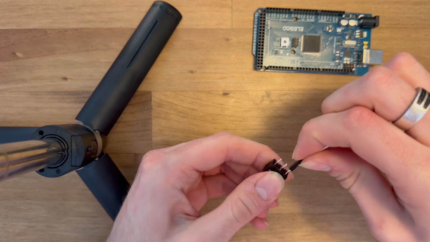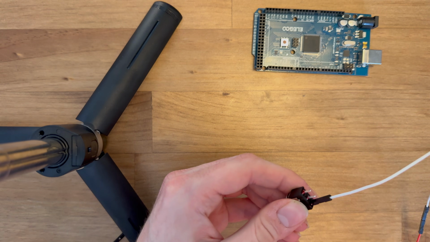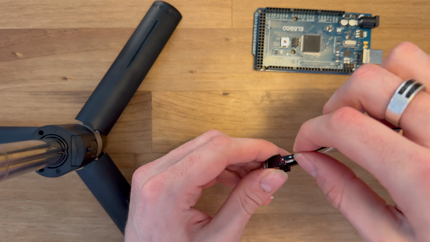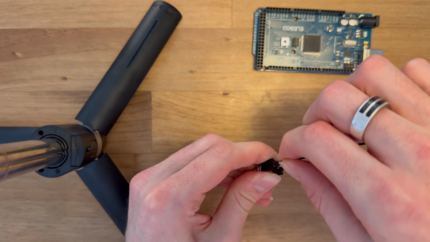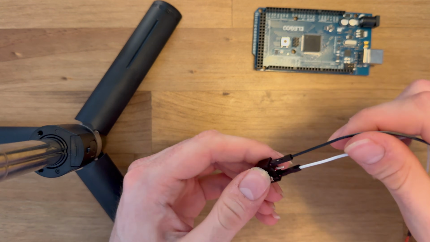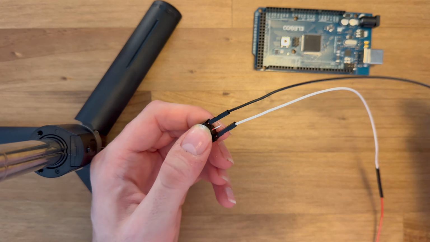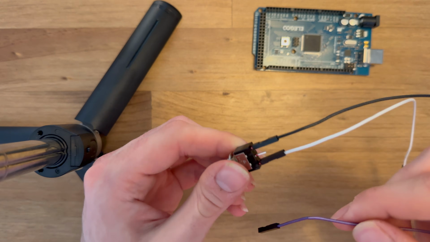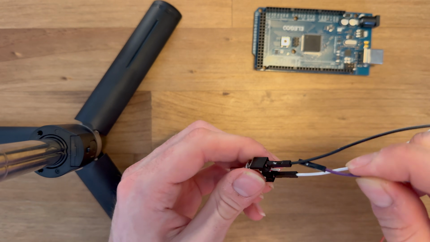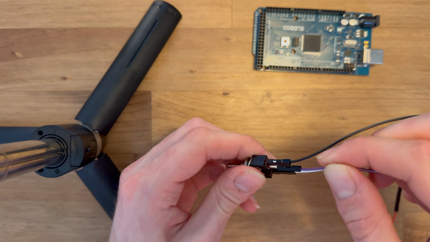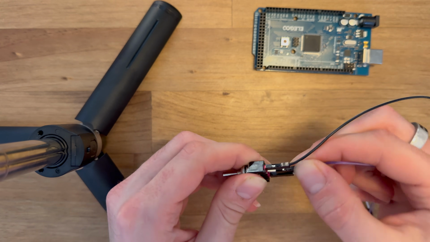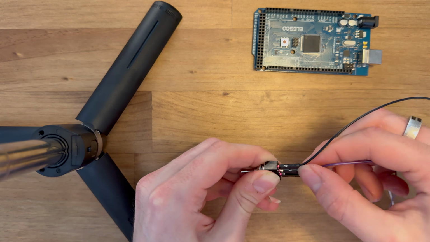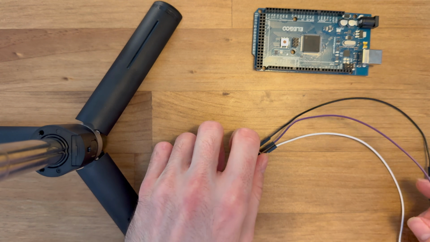So the ones on the outside are the positives, and they will go to the digital pins on the board, and then the middle one is the negative, which is the ground pin, and we'll go to the ground pin on the board. So we'll just hook these wires on, and then hook it up to the board.